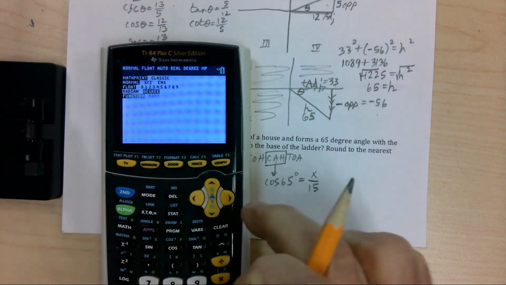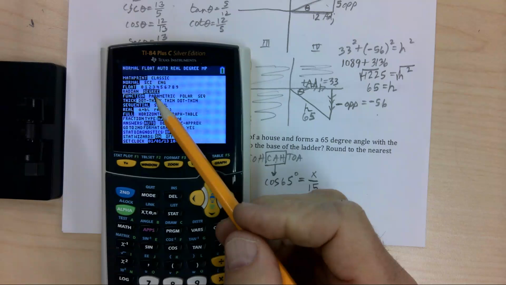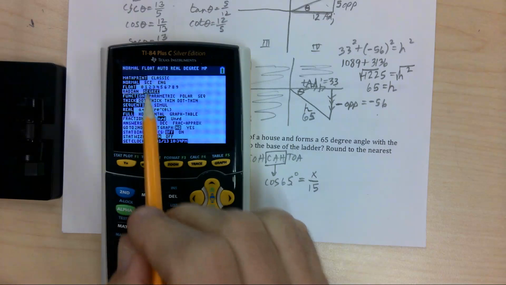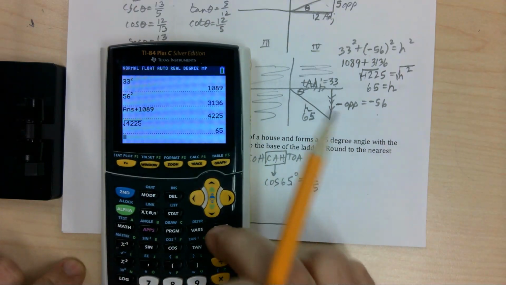Take your calculator. Now I'm going to show this again. It's very important. You just get in the habit of doing this. You got to make sure you're in degree mode because that's what we're dealing with. And we can flip those back and forth. So you got to check your calculator.